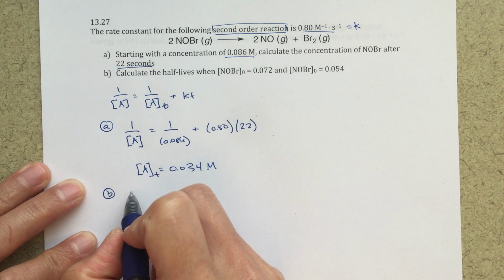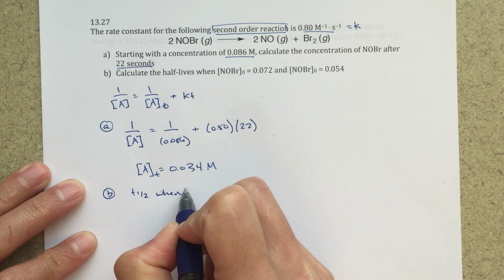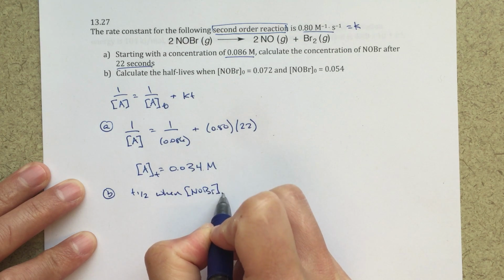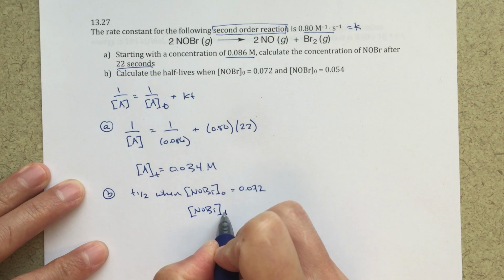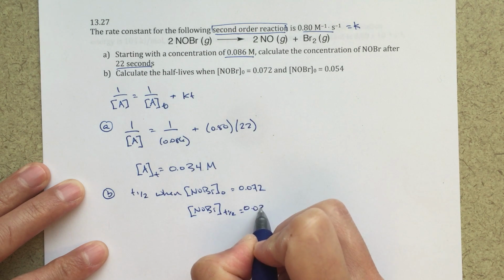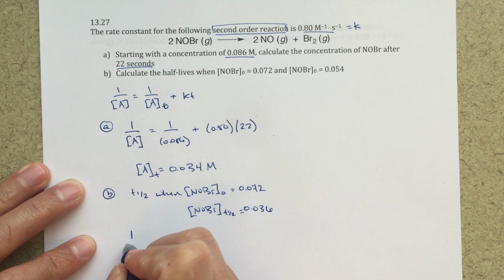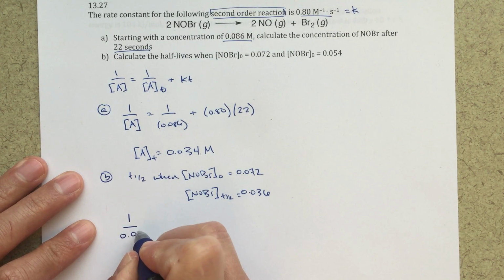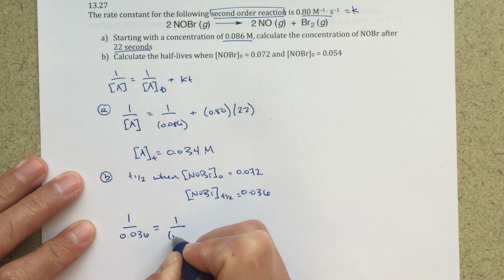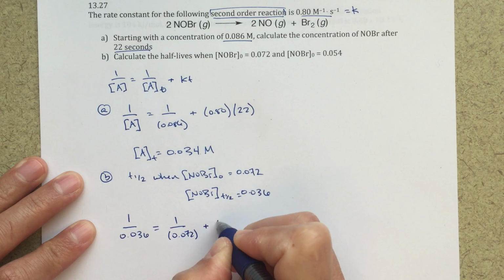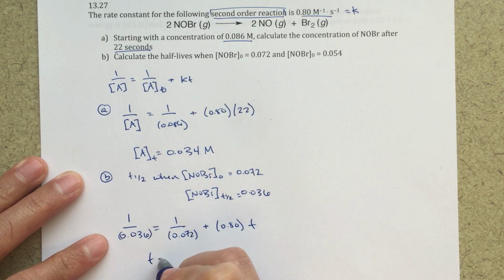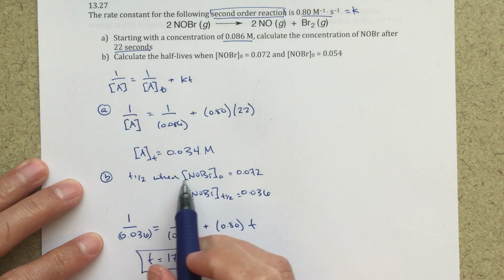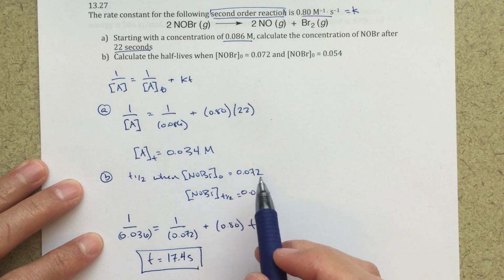So if I'm looking for T1/2 when the concentration of NOBr initially is 0.072, the concentration at T1/2 should be half of that, 0.036. And that's what I'm going to plug into my equation. So it would be 1 over 0.036 equals 1 over 0.072 plus 0.80 times t, and that's what we're going to be looking for, that time t. Solve this for t, you get a value of 17.4 seconds. So that would be the T1/2, the half-life of this reaction when the initial concentration is 0.072.